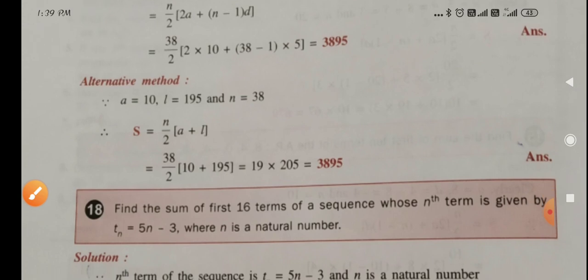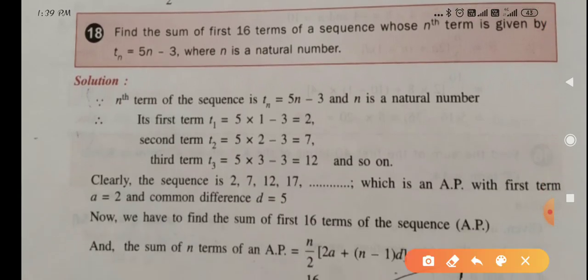Next example you can see. Find the sum of first 16 terms of the sequence whose nth term is given by Tn equals 5n minus 3, where n is a natural number. Now you can see the sum of first 16 terms you have to find. It means that the value of n is 16, so in the formula by which you will find the sum, the value of n you have to put is 16.